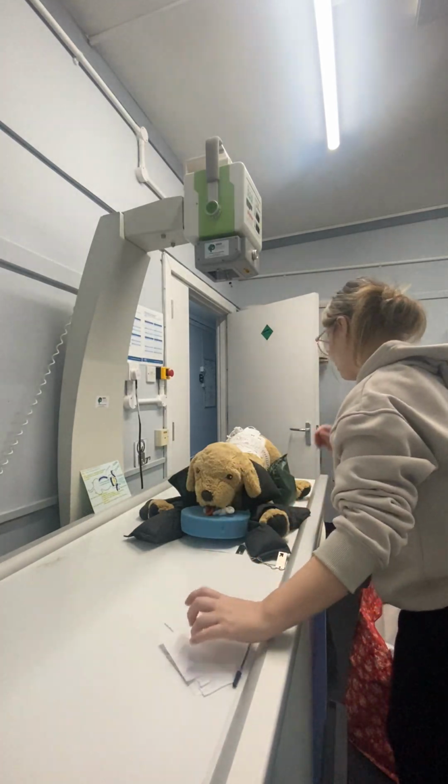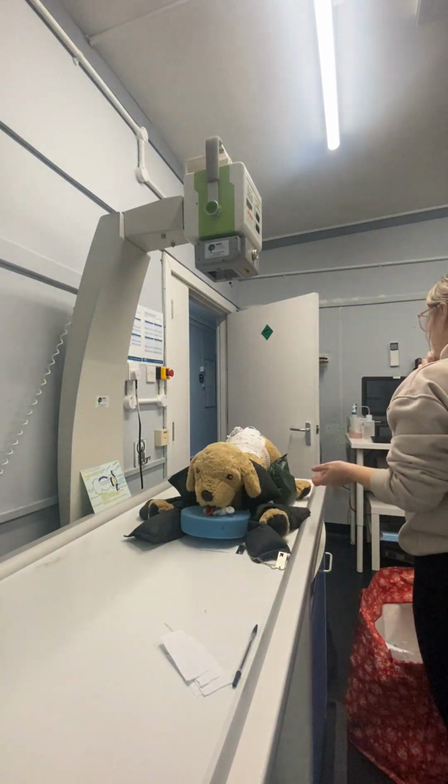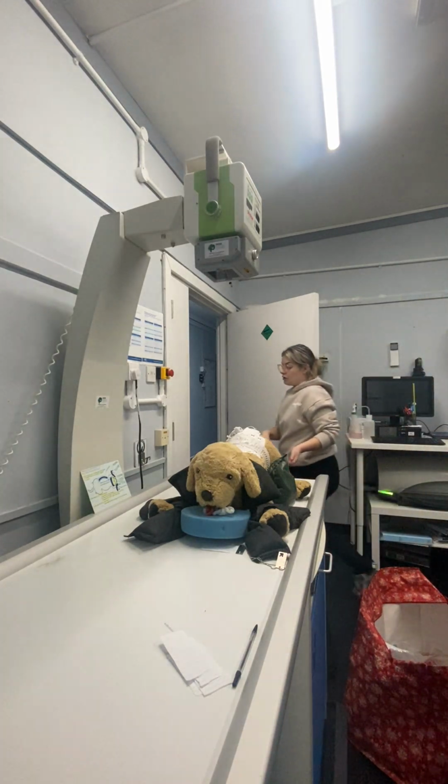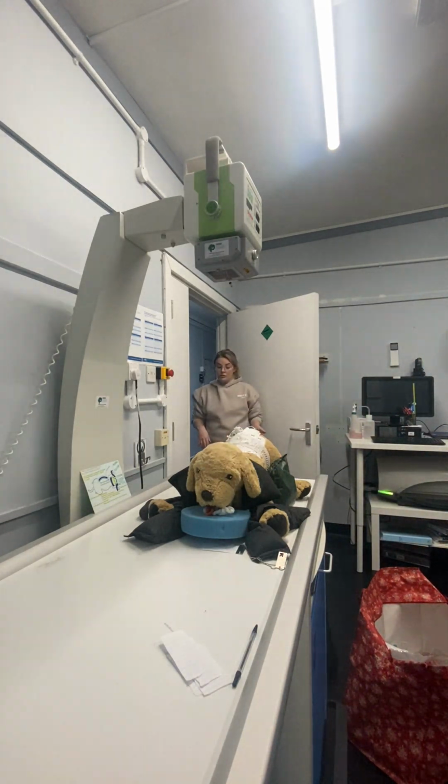Okay, so I'm happy to take the x-ray, so if you're happy to exit the controlled area with me. And then once we're in the safe space, we can take the x-ray. X-rays!